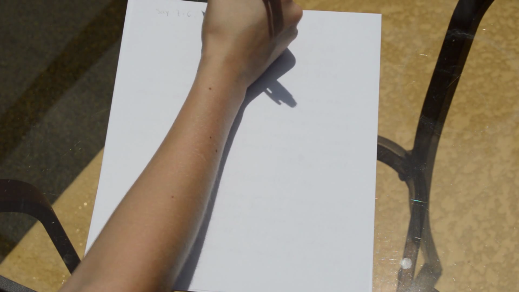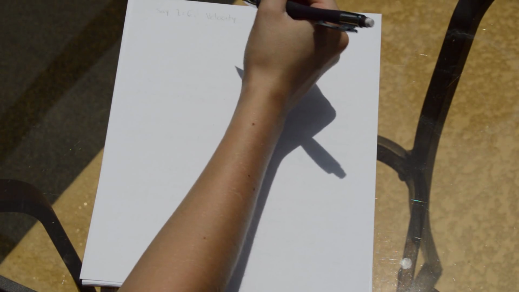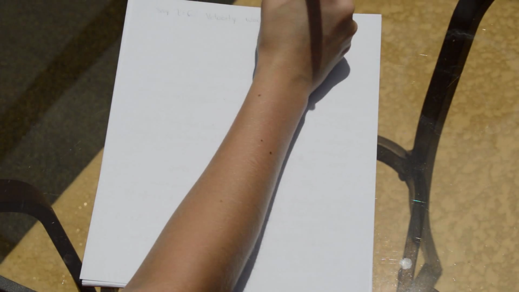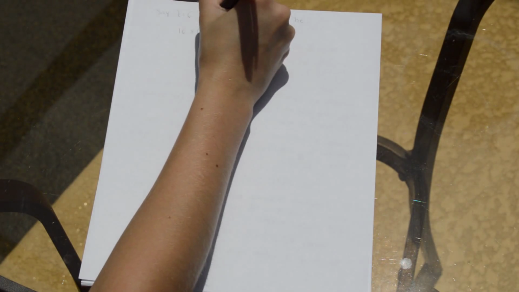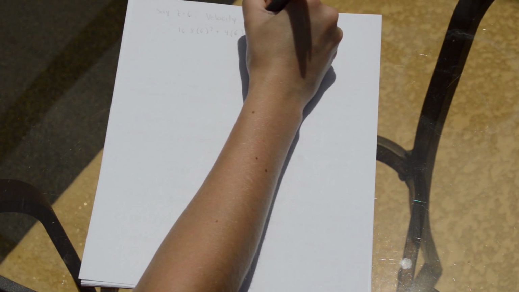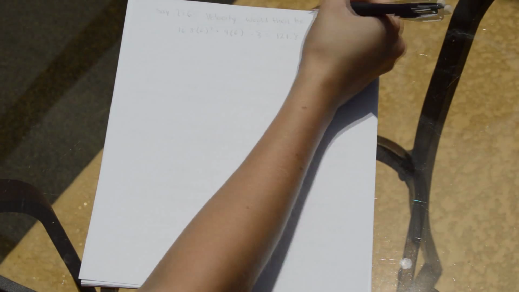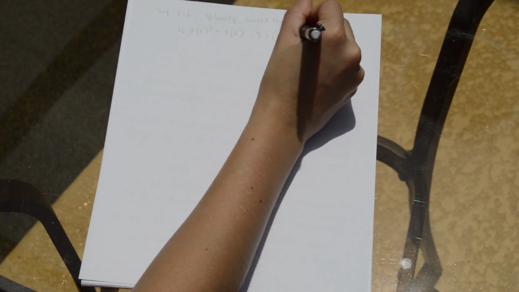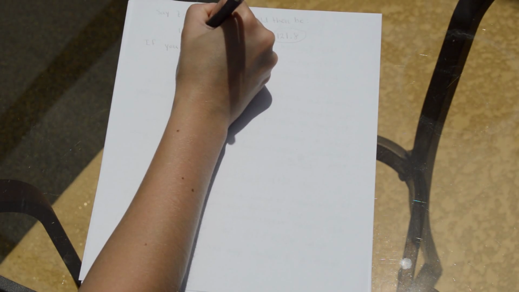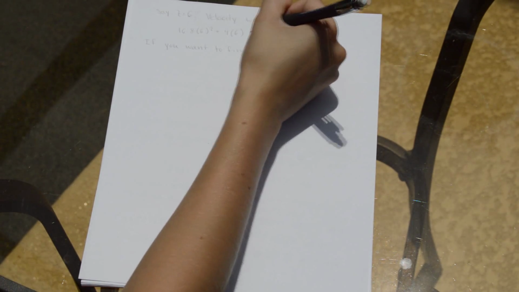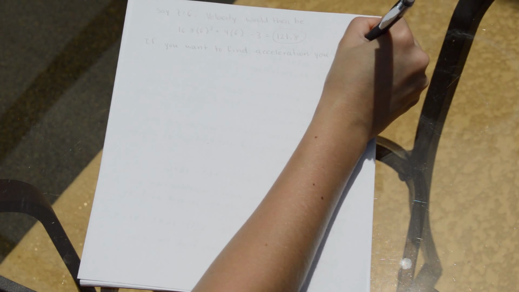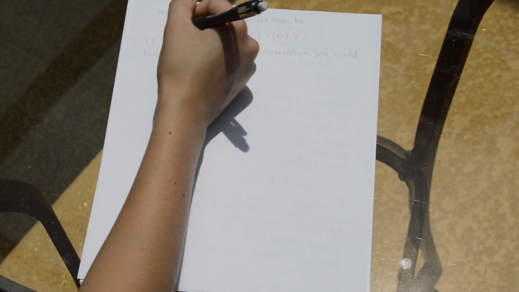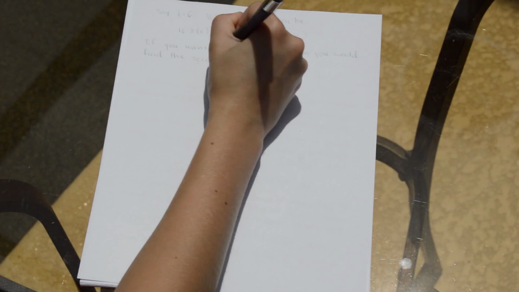Ding! Flip the page. Say t equals 6. Velocity would then be 16.8 times 6 squared plus 4 times 6 minus 3, which equals 121.8. If you want to find the acceleration, you would find the second derivative, or the derivative of the velocity function.